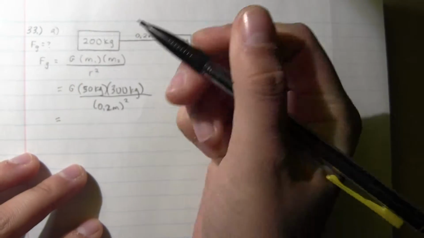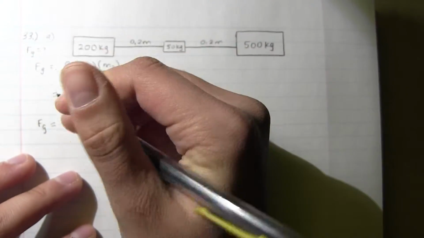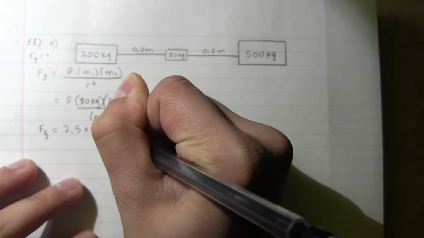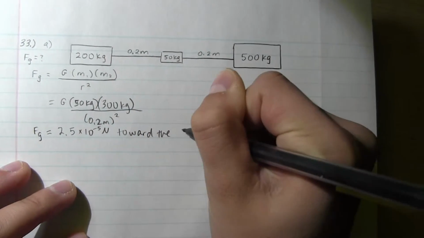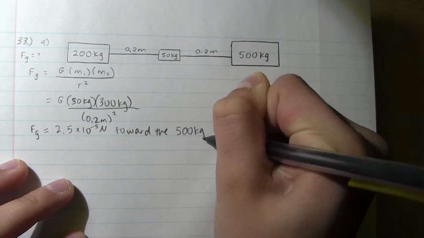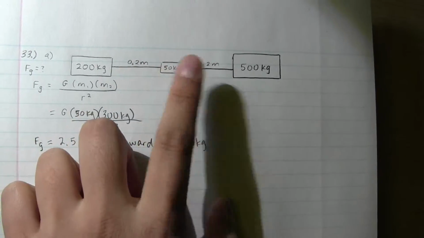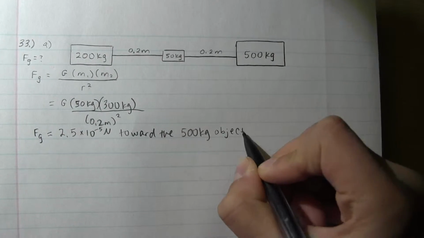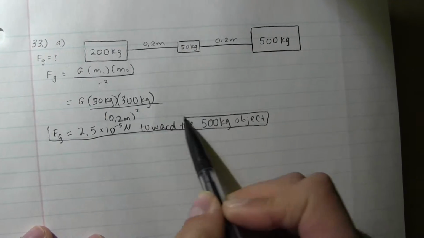So once I calculate that, I get that the gravitational force is 2.5 times 10 to the negative fifth newtons toward the 500 kilogram object, which makes sense because of its heavier mass, it's going to pull the object closer, or more that way. Okay, so that's A.